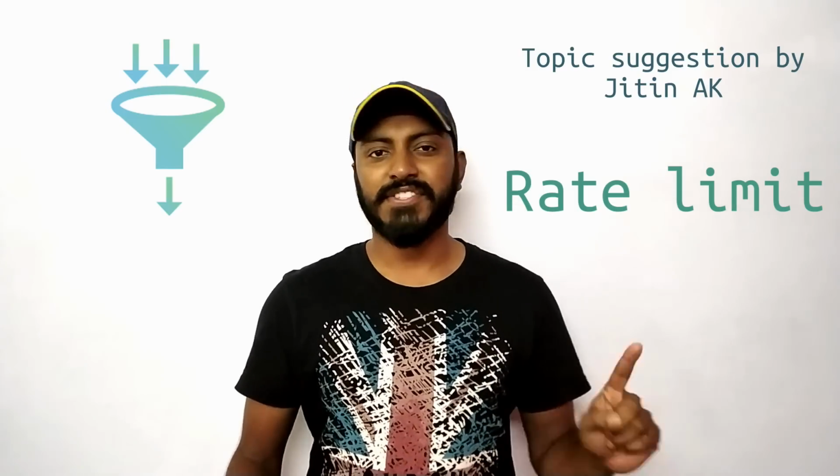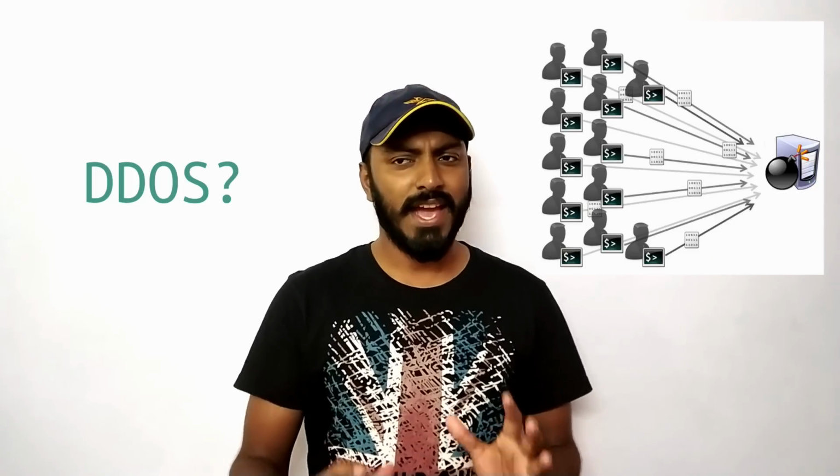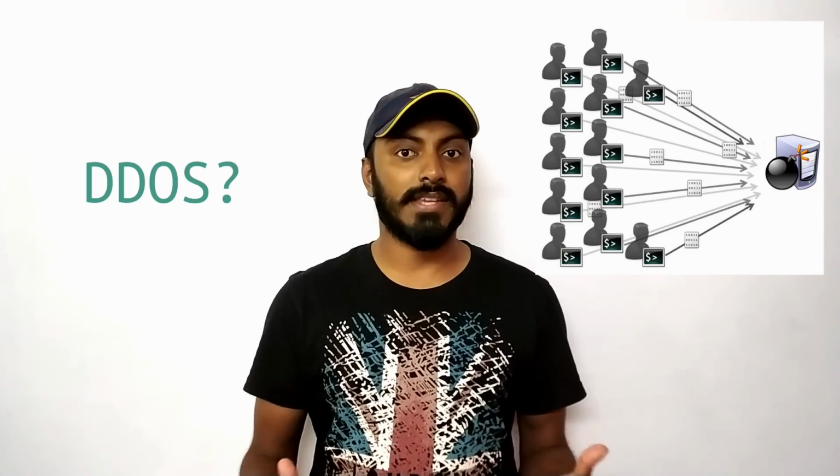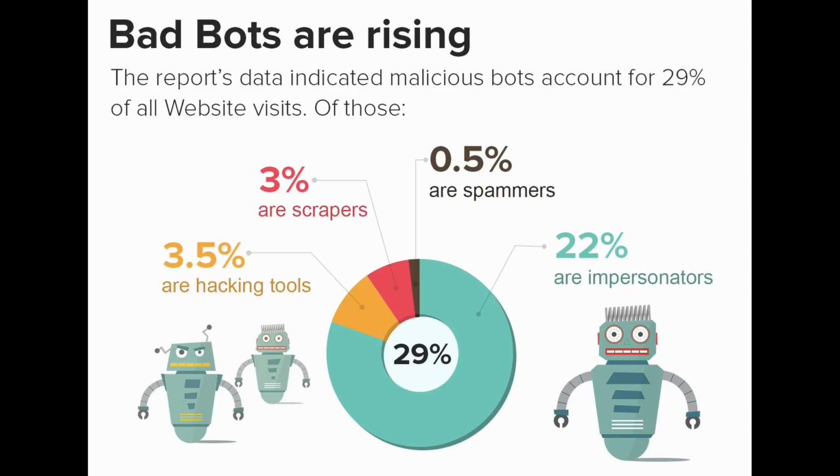Let's learn rate limiting algorithms, which also work with distributed systems. Scenario 1: consider you have an application deployed on a server and it is working fine. Someday you start to see a sudden increase in traffic, say 10 times the normal traffic, and all of the traffic is from bots.